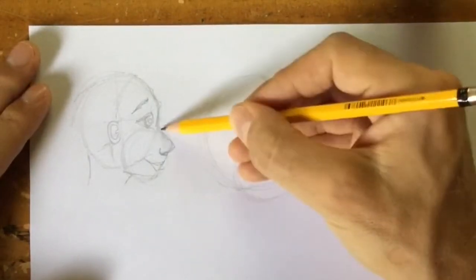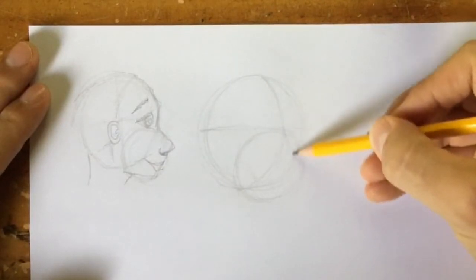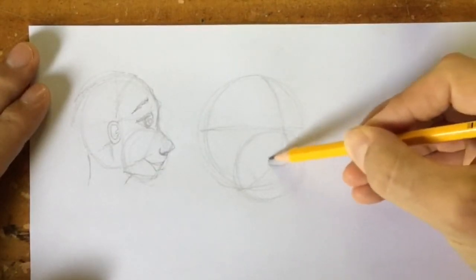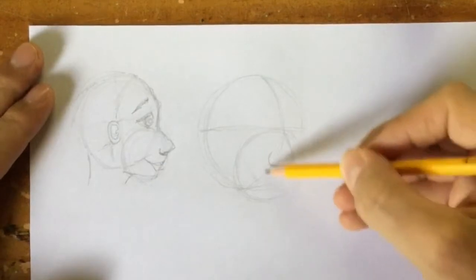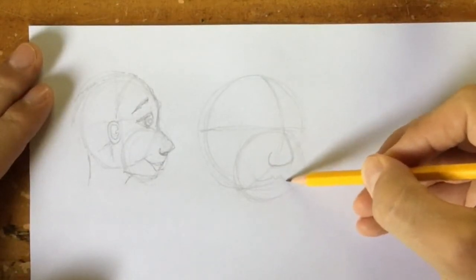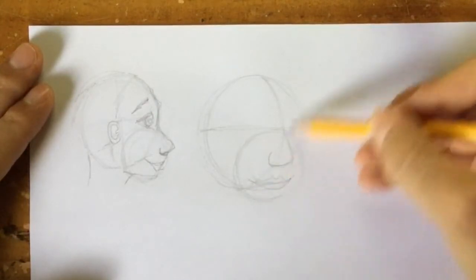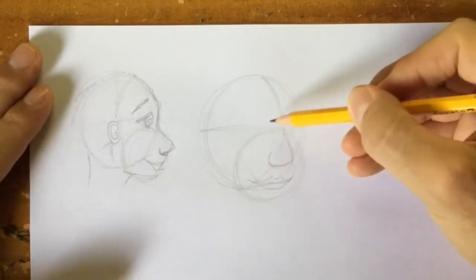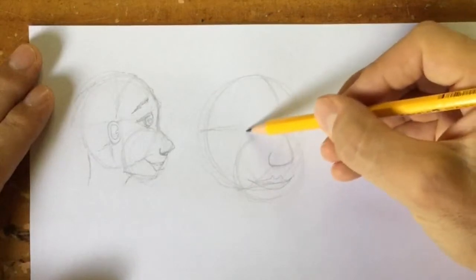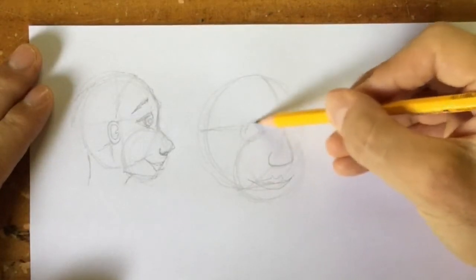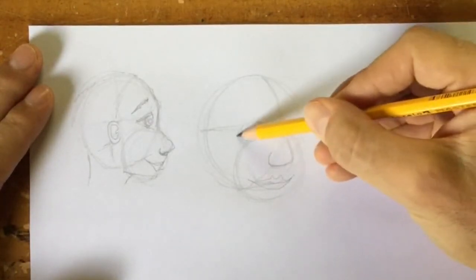Alright, so then the nose is going to come down like that. The mouth will be there inside the circle, and the eyes now, we're going to see both of them, something like this.